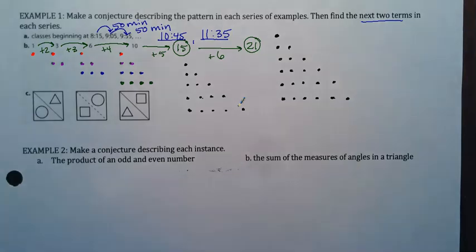All right, how about C? What do you notice is happening here?